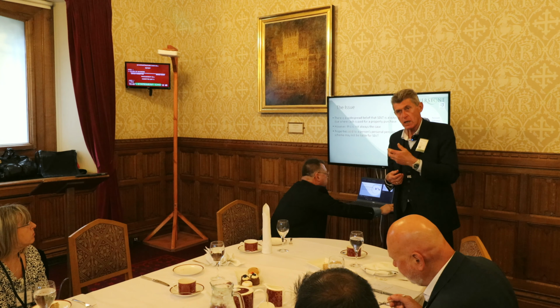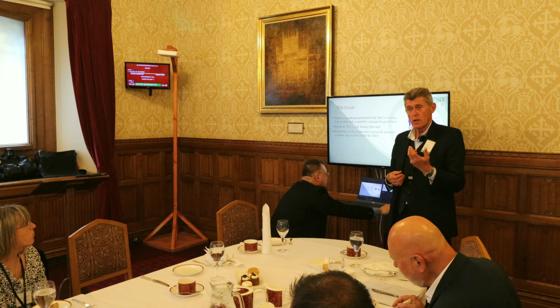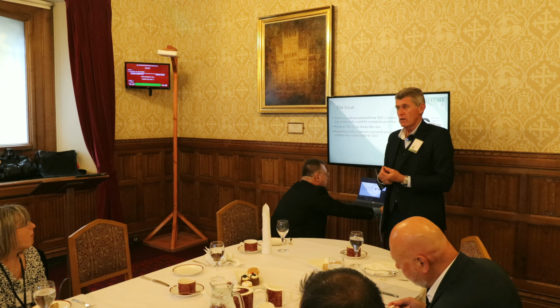And unusually, as we'll explain in more detail, even where the seller is a partnership, it can impact the SDLT of the purchaser. One of the most widely discussed areas of this over the last few years, but actually it's been around since 2007, is partnerships transferring or incorporating.